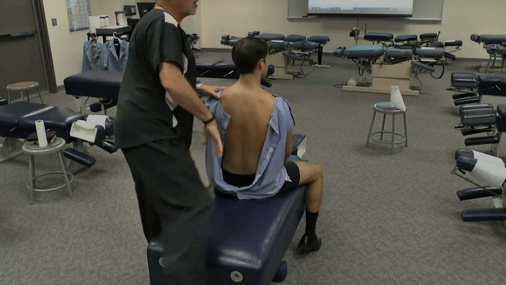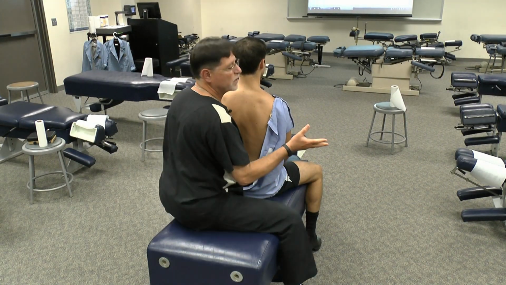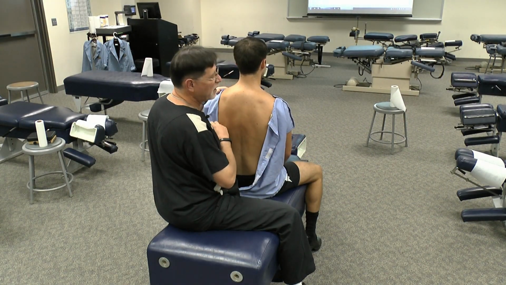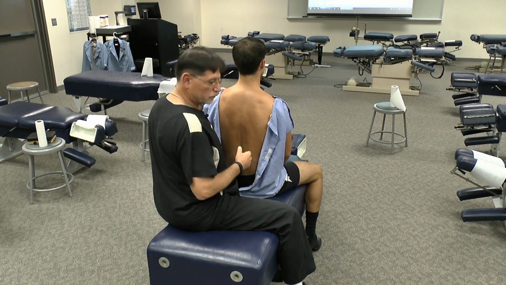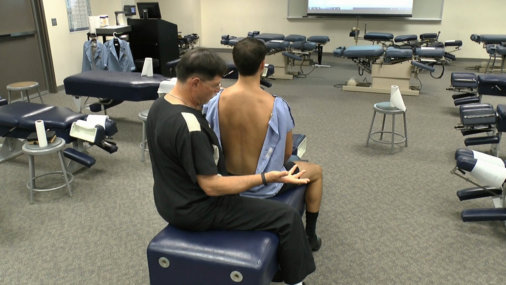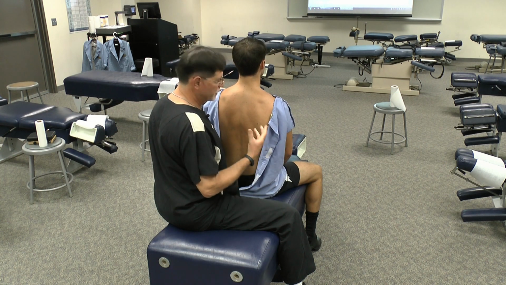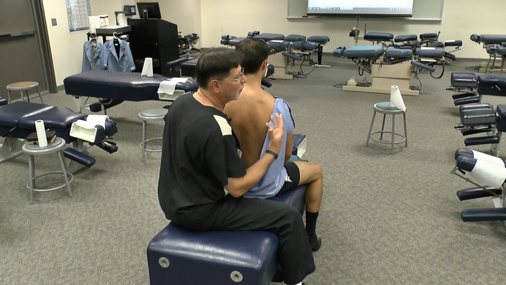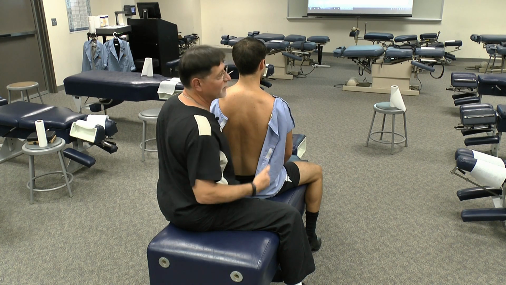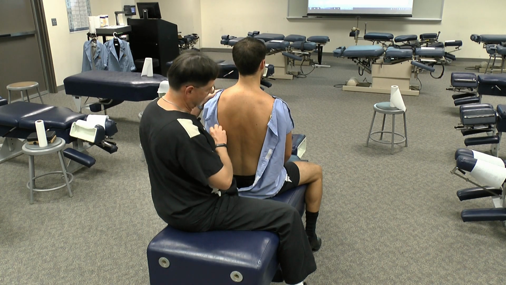Okay, so after we do our observation and we do our sphinx palpation, now we're going to go in and palpate individual levels, right? So I know you've done this palpation before. I want to revisit because it's an important part. The assessment is an important part of figuring out where you really need to do the adjustments, which are going to follow this after we get through with this practice.